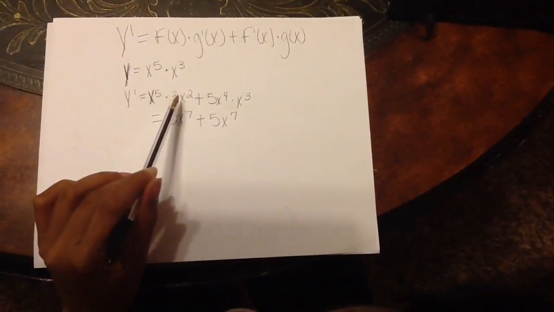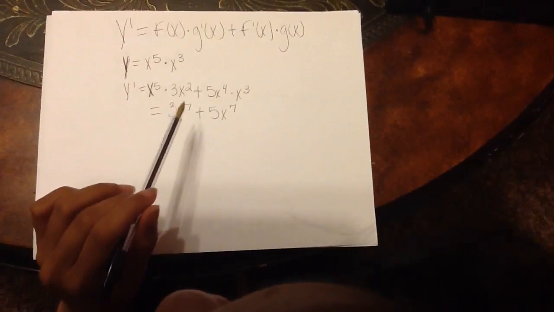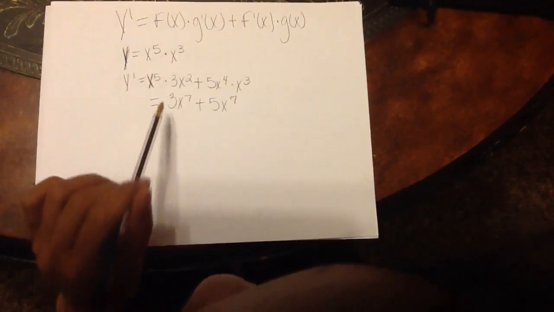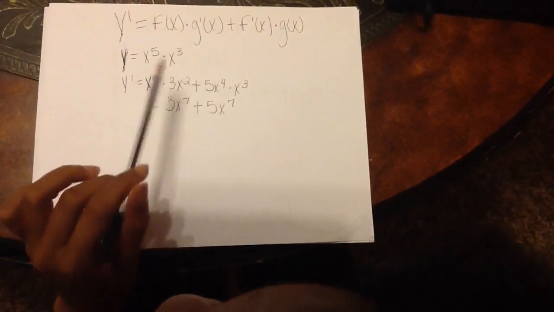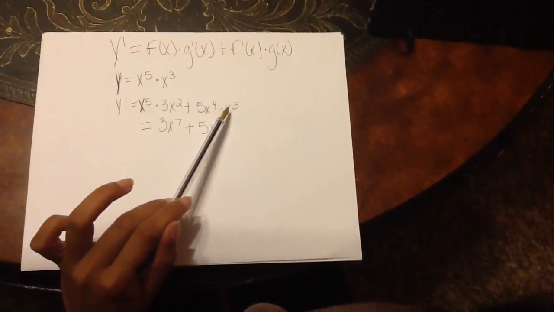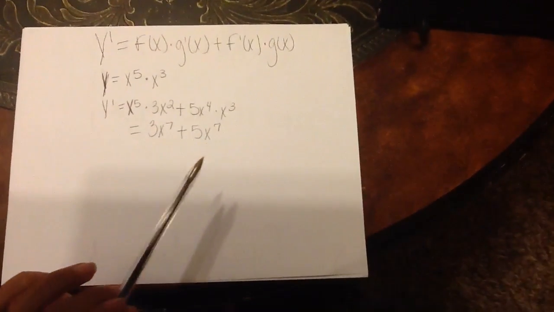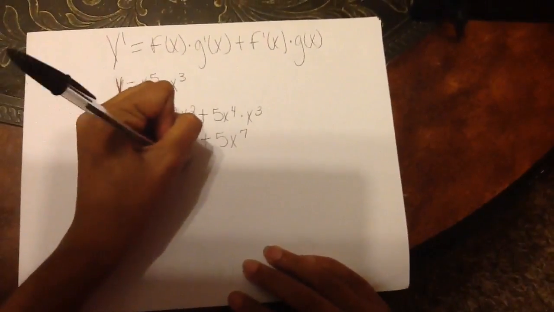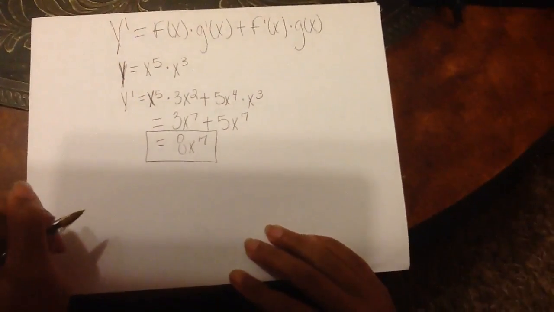X to the fifth times 3x squared becomes 3x to the seventh because 1 times a number will always be the number, and the power will be 7 because when two numbers are being multiplied together and there are exponents, the exponents will be added, which will be 5 and 2. And we will then do the same for x to the fourth times x to the third, and it will become 5x to the seventh. And then we will add the like terms together, which will be 8x to the seventh, and that will be the answer to number 1.